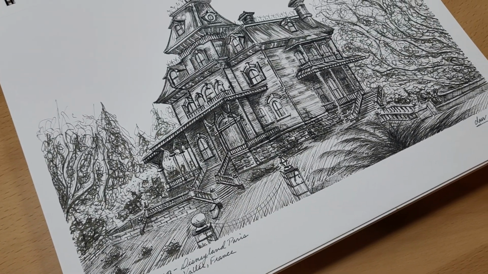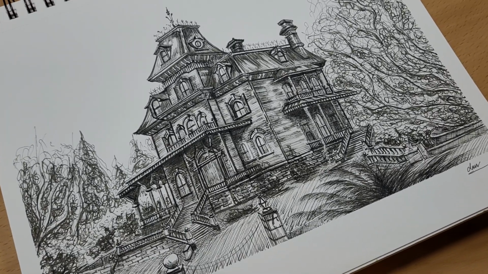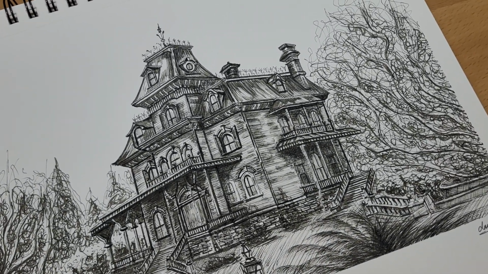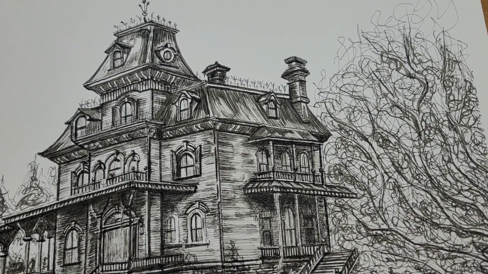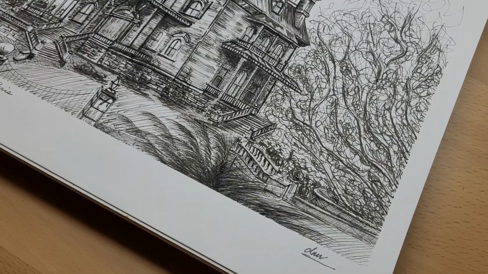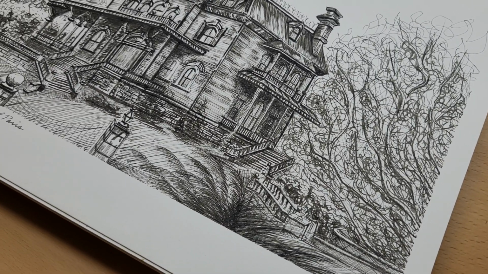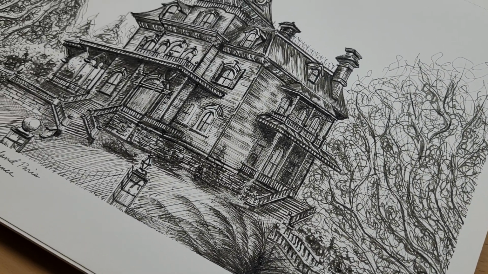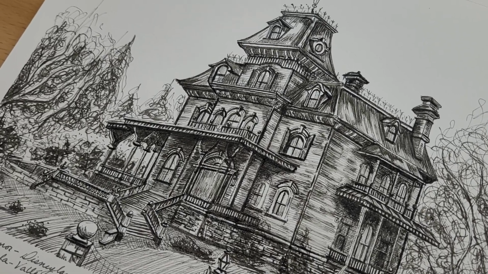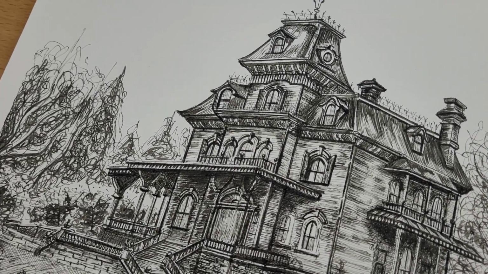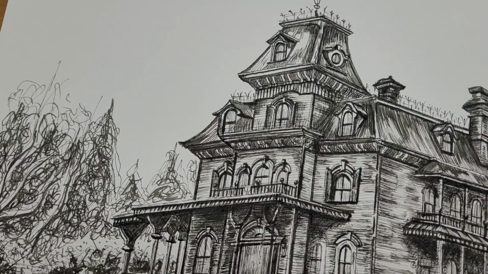And here's a close-up of the finished illustration. I love it. I had so much fun. Shading is my favorite part of illustrating. And when I can go heavy like this, it's just more fun. And of course, my squiggles and my scribbles, they serve a purpose.